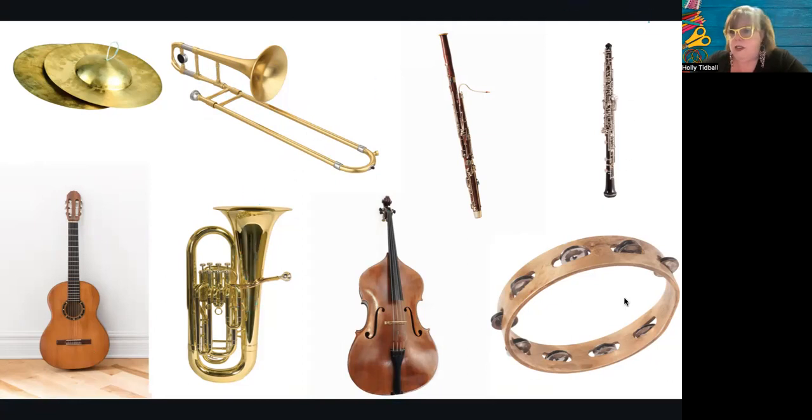And that leaves us with two more instruments. The first one is the bassoon. It has a reed. And the second one is a clarinet, and it also has a reed. And these are both in the woodwind instruments.